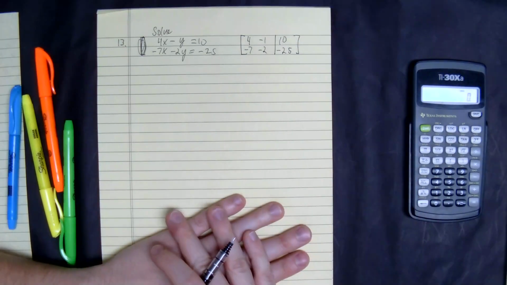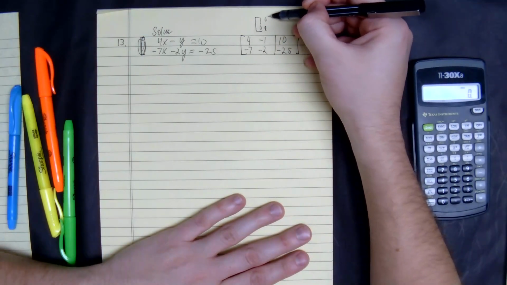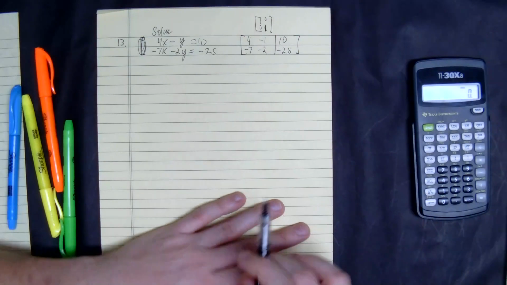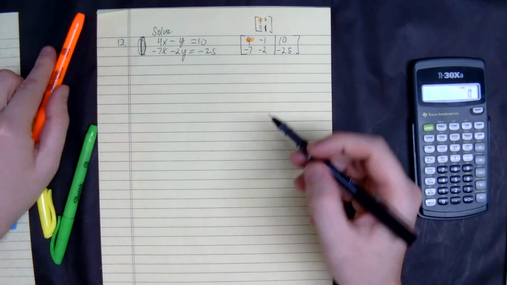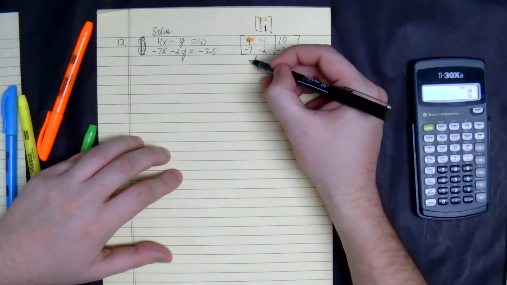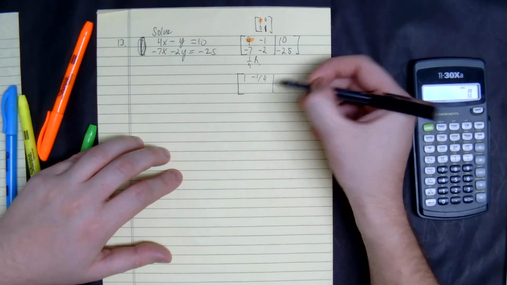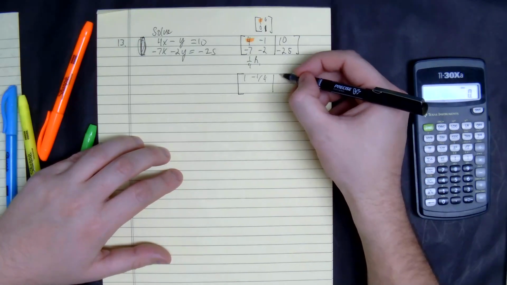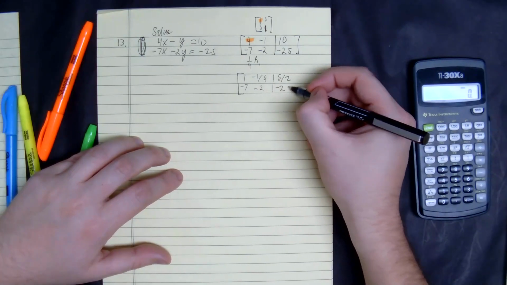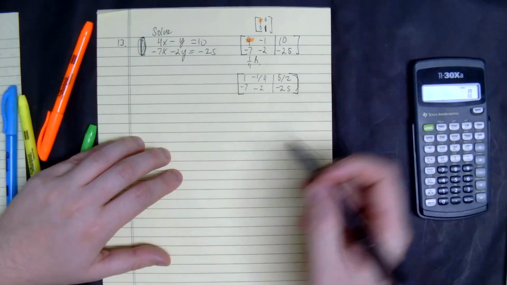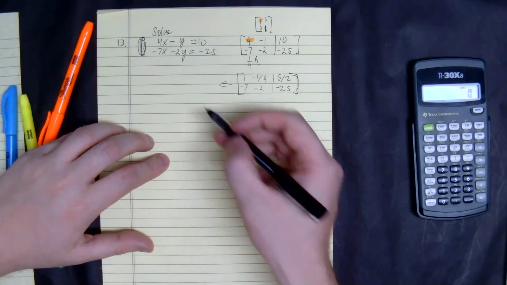First step, we need to make the first row, or let's just write down our identity matrix, 1, 0, 0, 1. So we need to first make sure this is a 1. How do we make it a 1? We divide it by 4. So row 1 by 1/4. 1, -1/4. Then 10/4, which would be 5/2. -7, -2, -25.